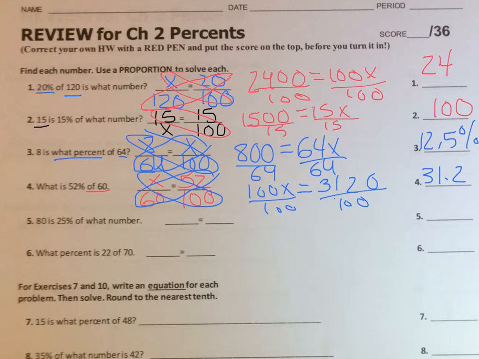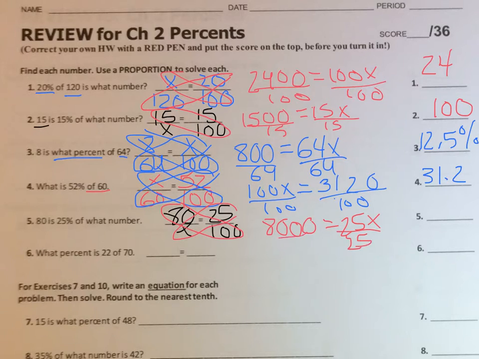Number 5, 80 is 25% of what number? So my 80 goes on top. I don't know the of, and 25 over 100. Again, cross multiply. I have 8,000 equals 25x. Divide by 25. And my final answer is 8,000 divided by 25, which equals 320.